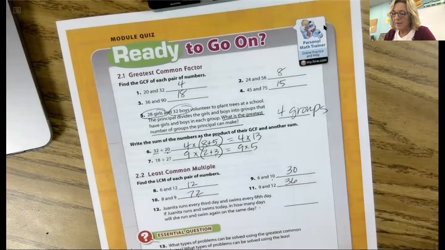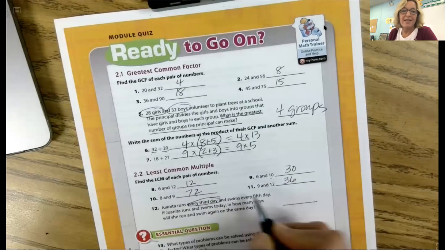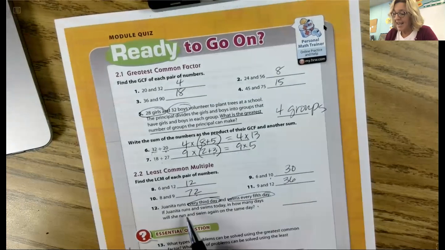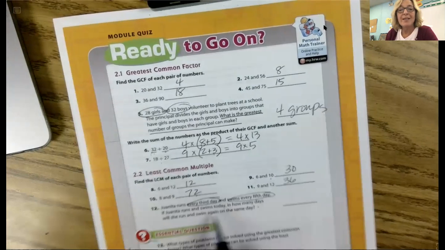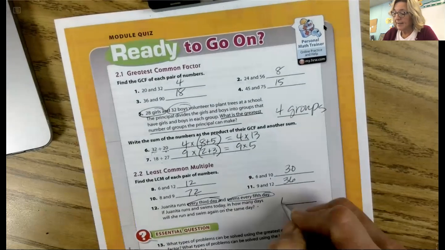All right, so let's look at number 12. Juanita runs every 3rd day and swims every 5th day. If Juanita runs and swims today, in how many days will she run and swim again on the same day? Well, in this case, 3 and 5, their least common multiple is 15, so it would be 15 days later.